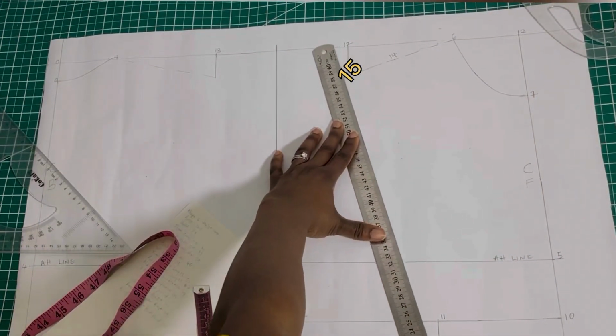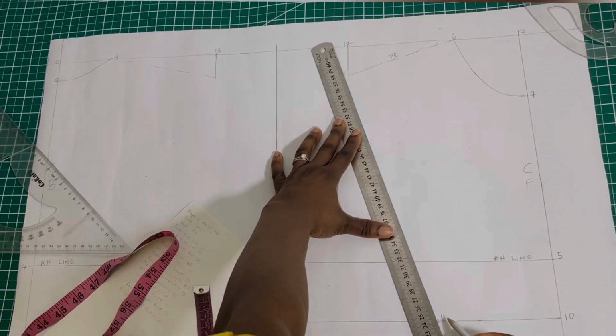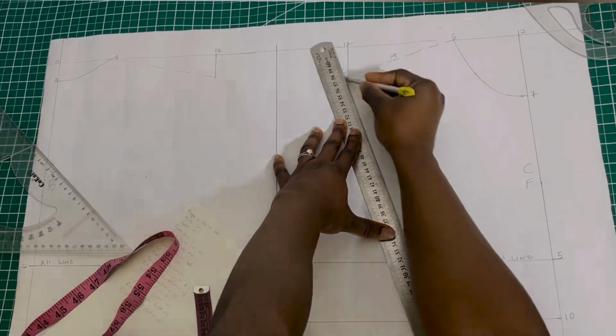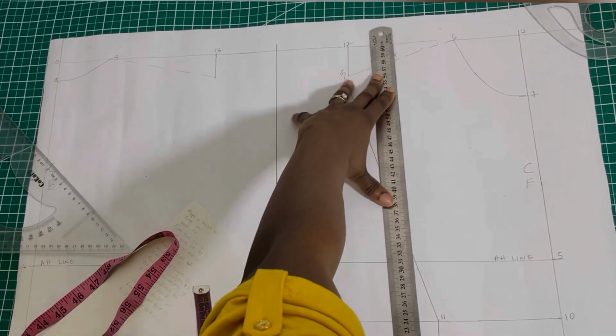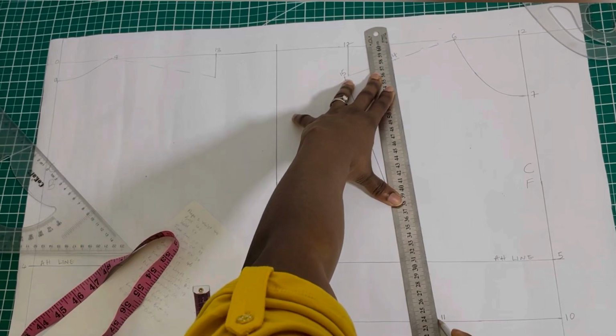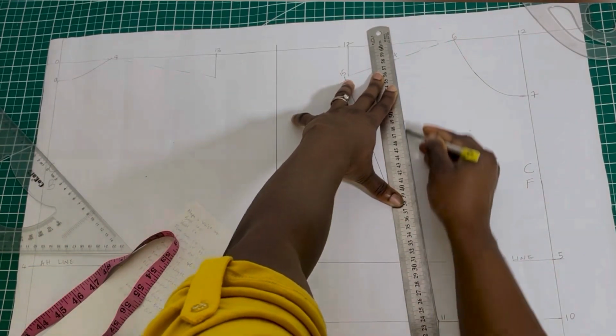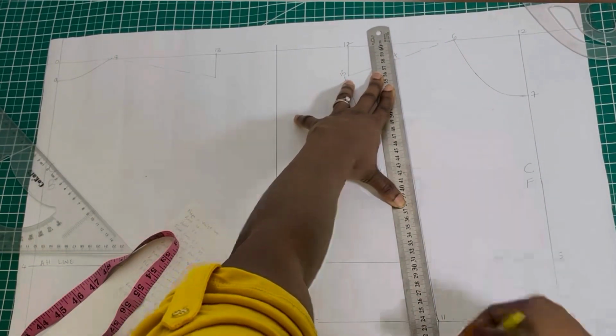So now connect from point 15 to point 11. And from point 14, connect to point 11.